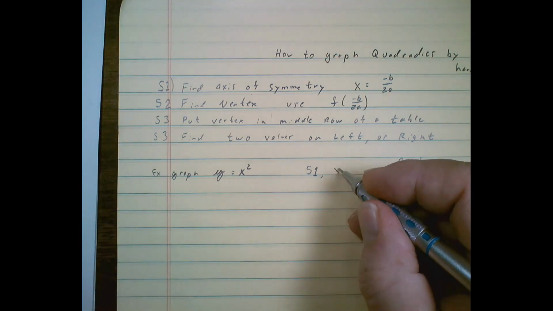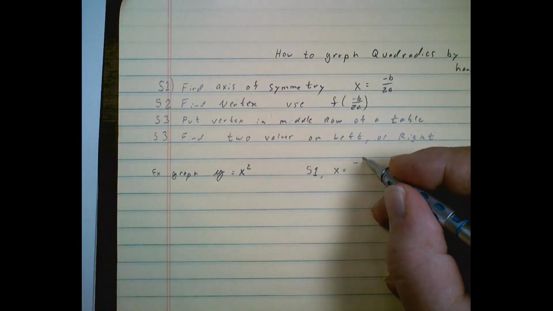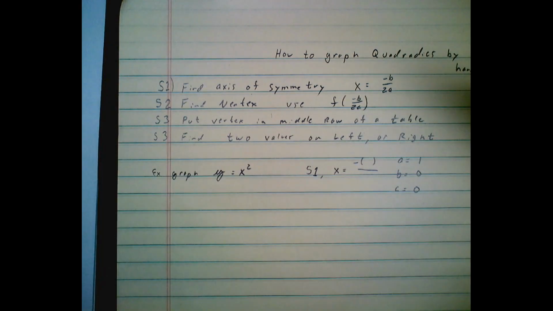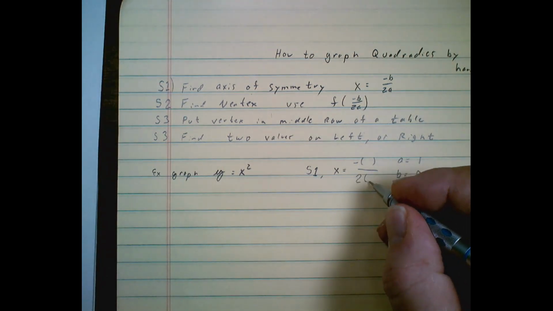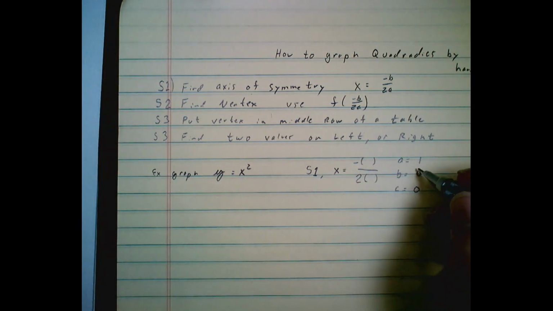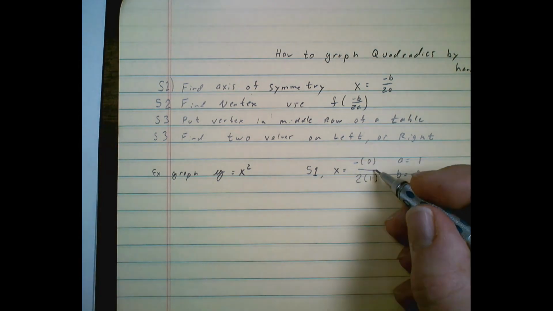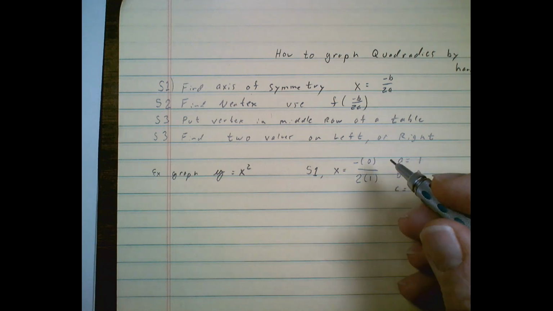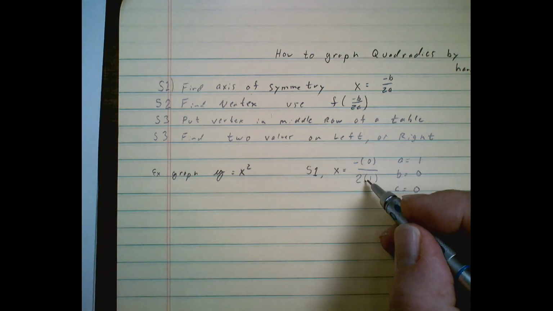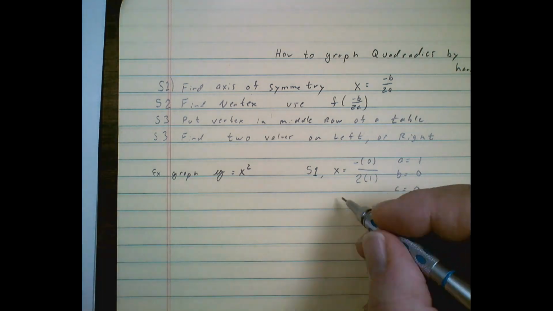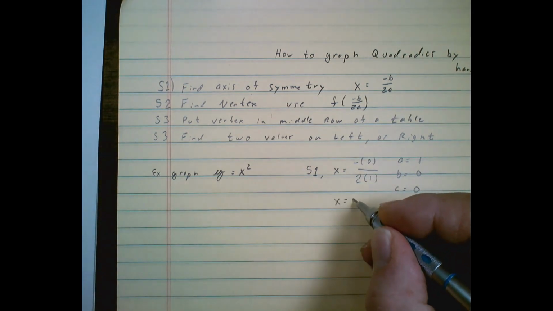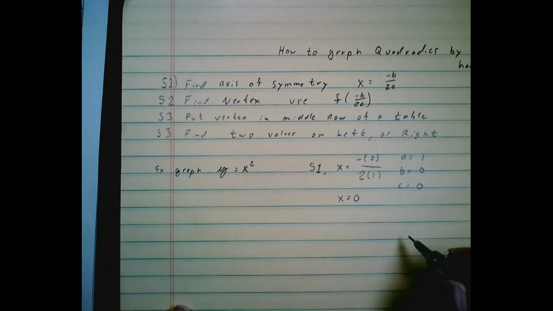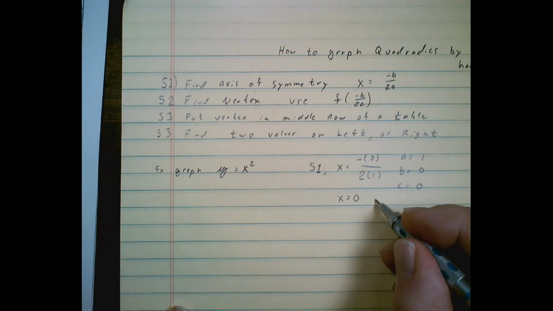So x equals negative B over 2A. A is a 1, B is a 0. Is this going to be undefined or is it going to be 0? I'm not dividing by 0. 0 is being divided by something, so I'll have x equals 0. Okay, so that's my axis of symmetry.